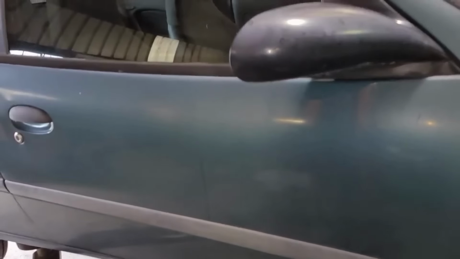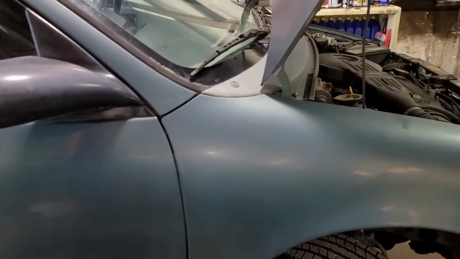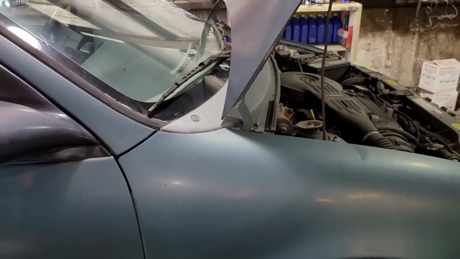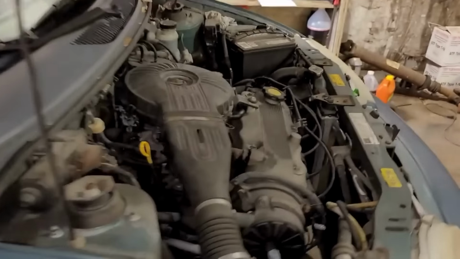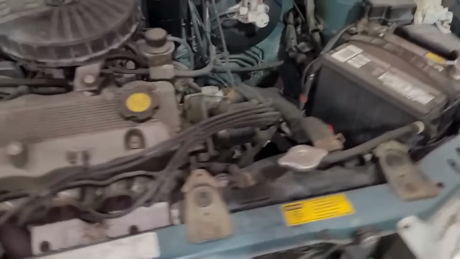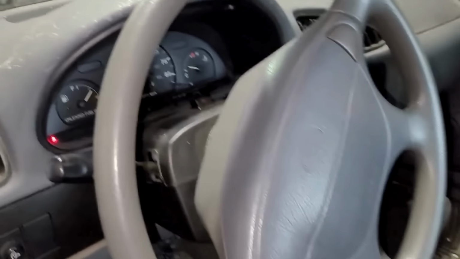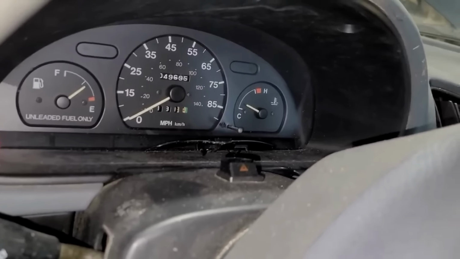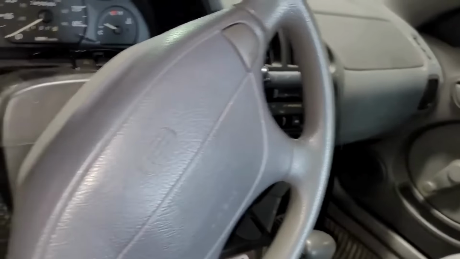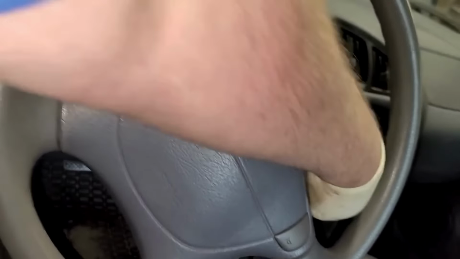Actually, it's got low mileage on it too. I forgot what the mileage was. Little 4-cylinder. I think these are 3-speed automatics. I don't even recall. I believe so. But yeah, it's only got 49,000 miles on it. I'd rock this. Manual steering. That cracks me up. I can't tell you the last time I've seen a car with manual steering.